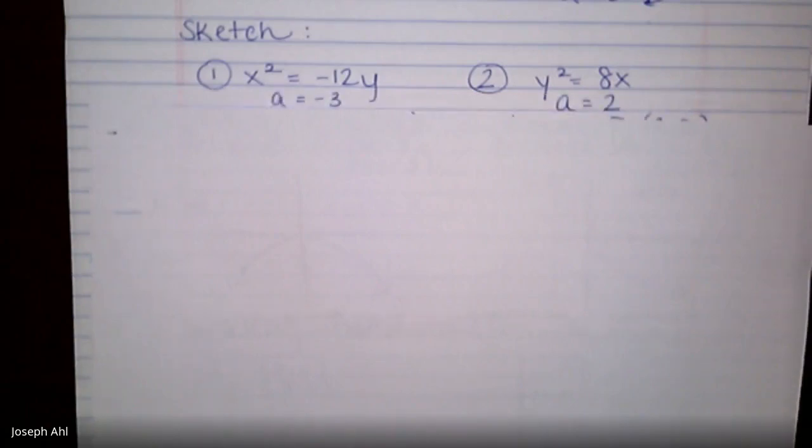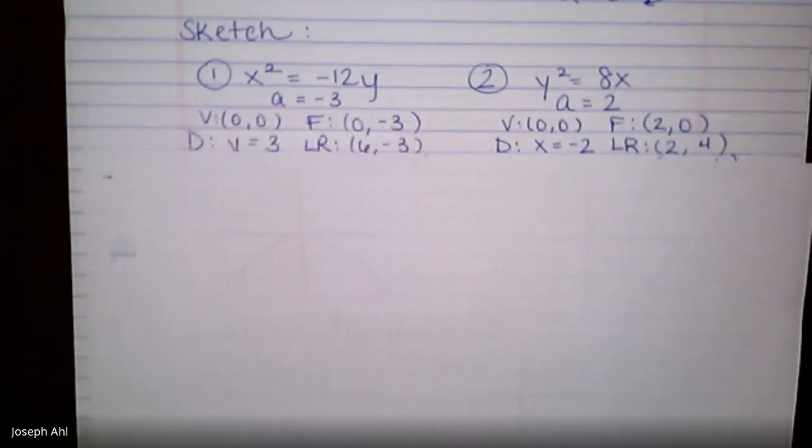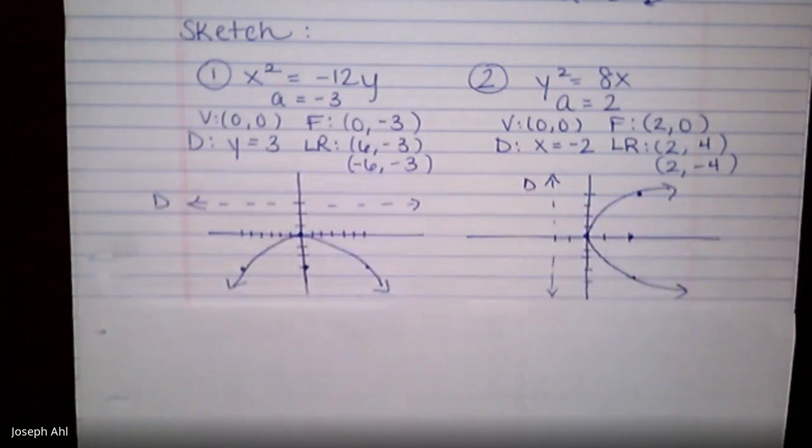So here are the solutions. Those are the values of a that I calculated, because remember the coefficient is 4a out front. Here's my vertex, focus, directrix, and ends of LR coordinates. Remember that sometimes it's almost nicer to plot it on the graph and then use the graph to be able to determine some of these coordinates. But here are my sketches below for the two parabolas in question.